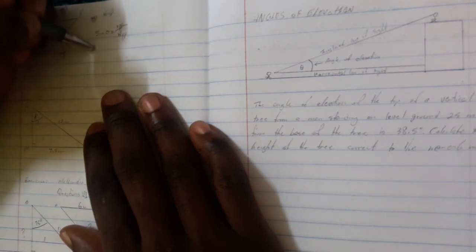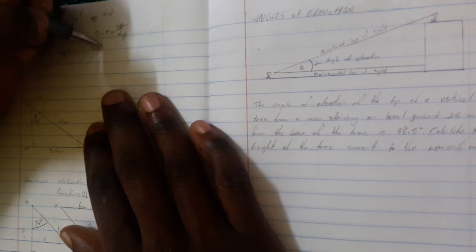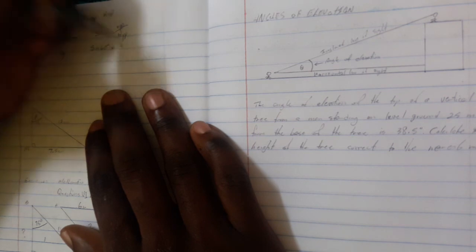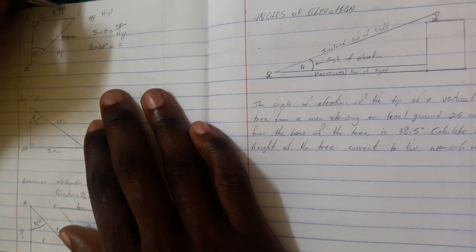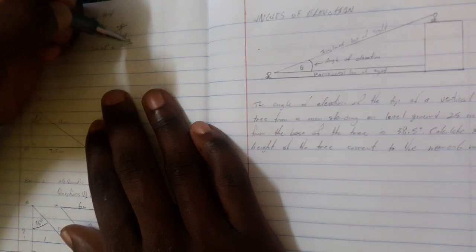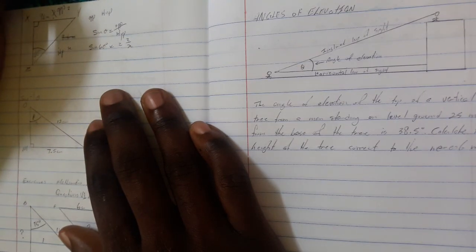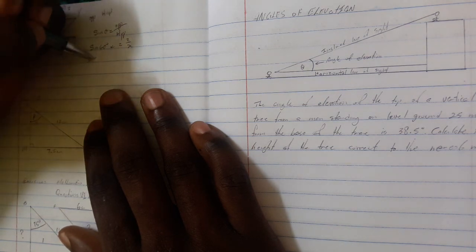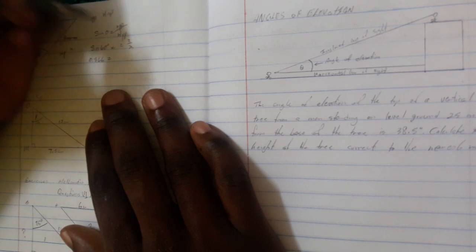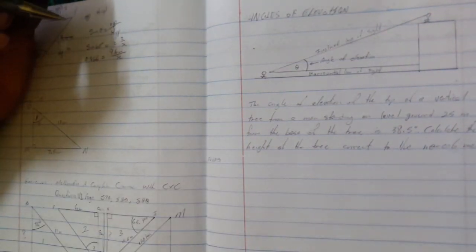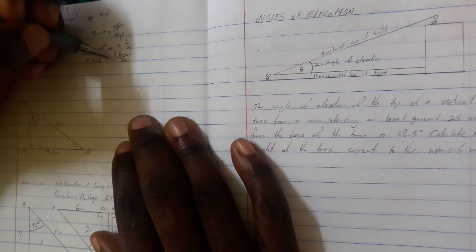So, sine 60 degrees is equal to opposite over hypotenuse. The opposite side is z, the hypotenuse is x. So this would be z over x. Sine 60 is 0.866. This is equal to, we know z is 9.6 meters. We don't know what x is. So we have to cross multiply.